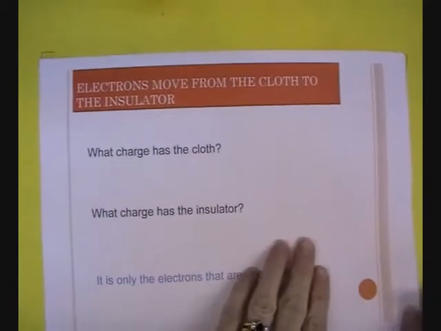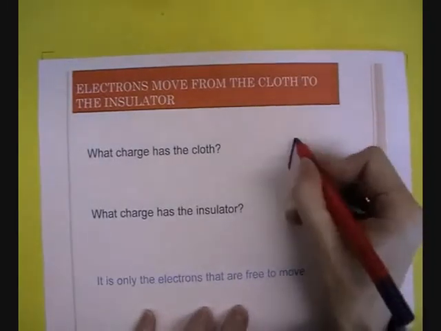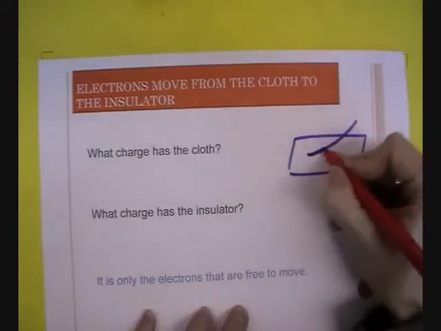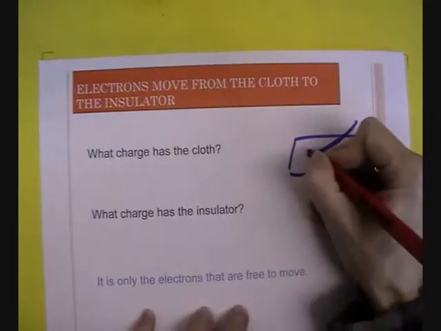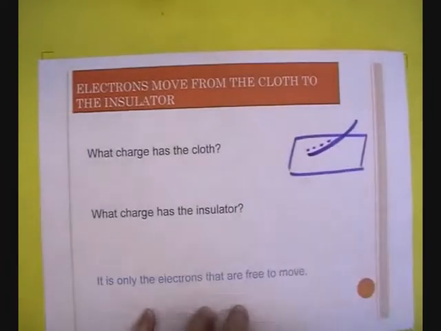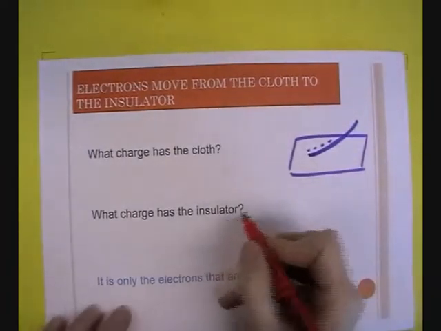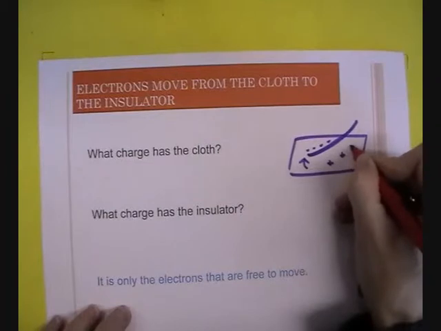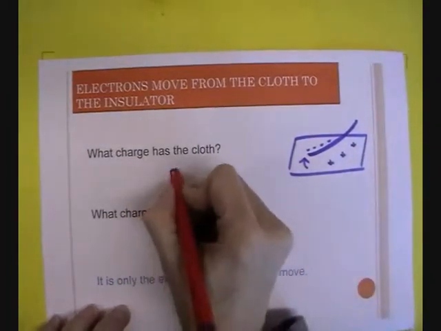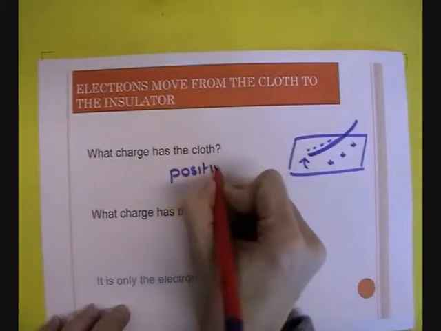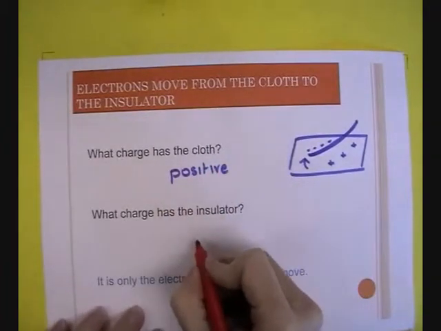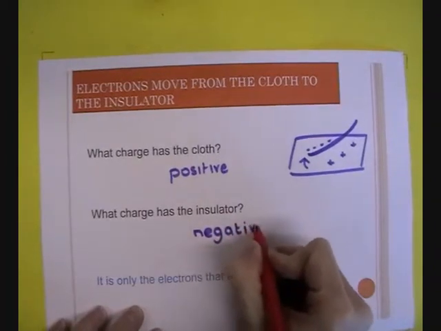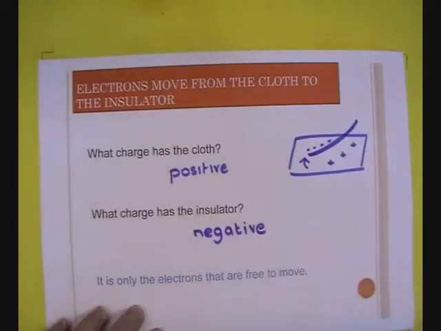If it happens the other way around, if you have got your cloth and it loses electrons onto a piece of plastic, then the piece of plastic becomes negatively charged. And since the cloth has lost electrons onto the strip, it ends up positively charged. So the cloth is positively charged, and the insulator or the strip is now negative because it has gained electrons and the cloth has lost them.